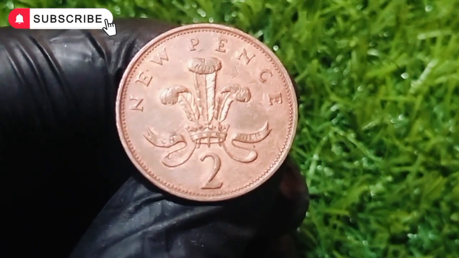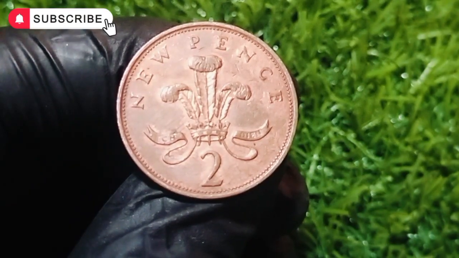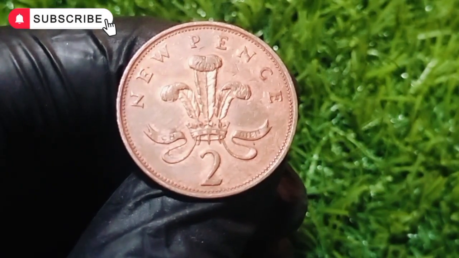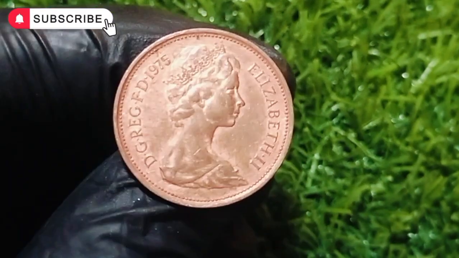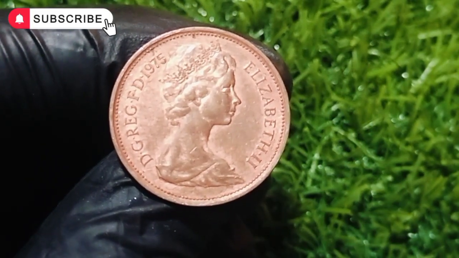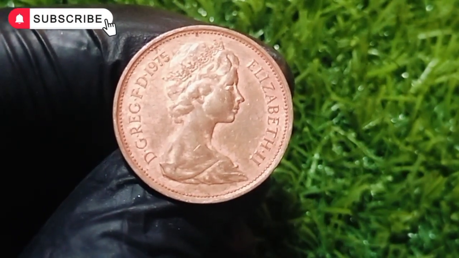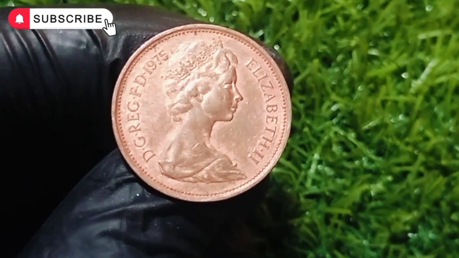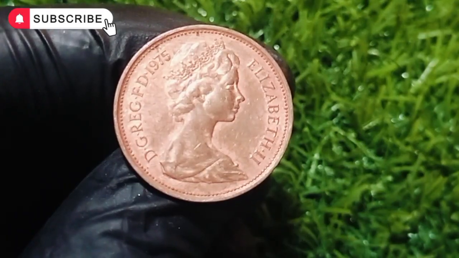The design is surrounded by the words, New Pence, and the denomination, 2, below the badge. The phrase, New Pence, was specifically included on all decimal coins between 1971 and 1981 to distinguish them from pre-decimal coins, which were still circulating in the early years after decimalization. Later, starting in 1982, the wording was changed simply to 2 pence.